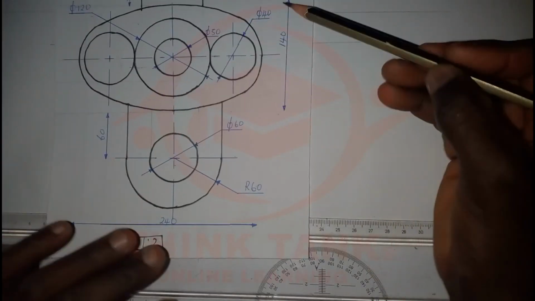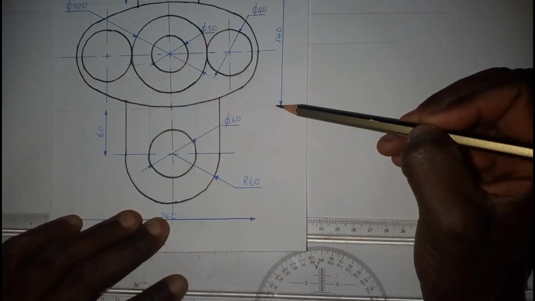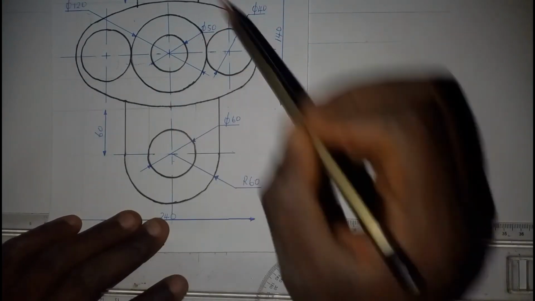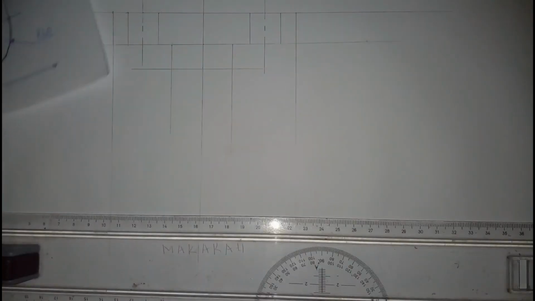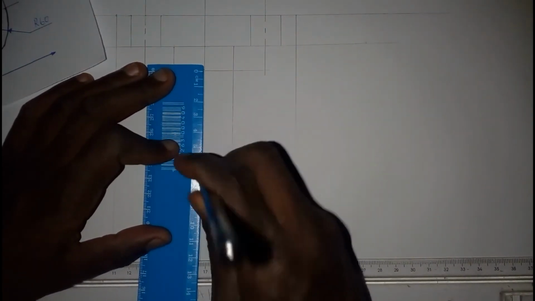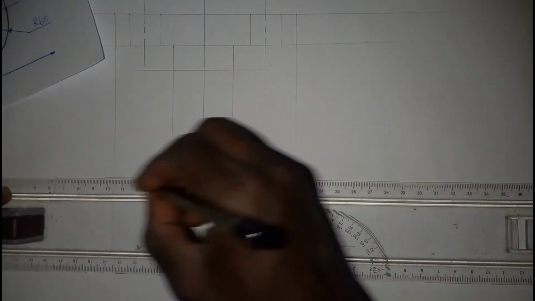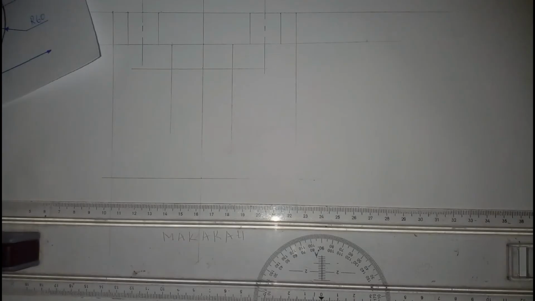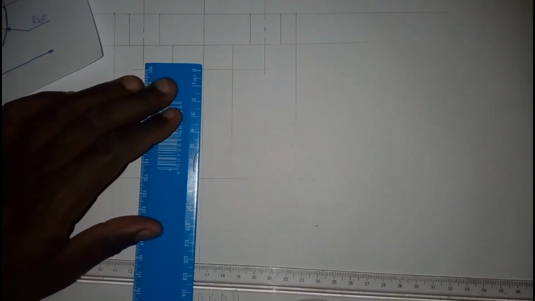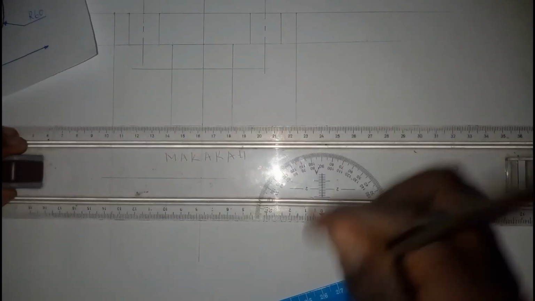Now what? We have this ellipse, so the distance from here to here is 140 divided by 2, that is going to be 70, right? And from here, it's 240. So now, from here to here, I'm going to measure up to 70, and draw this. Since I've said it's 70, what is going to be half of 70? We can agree that it's 35.